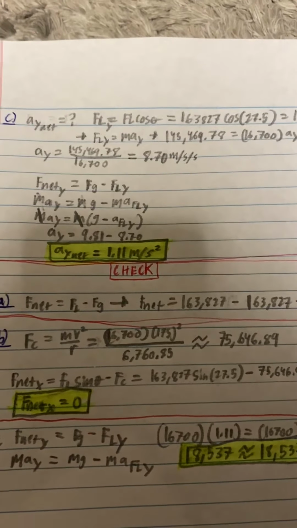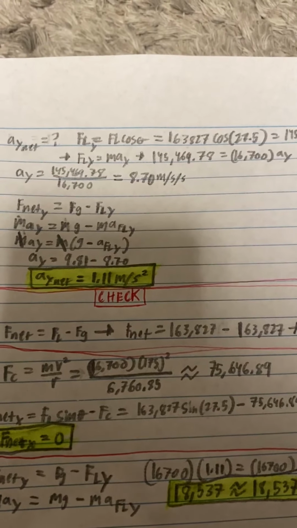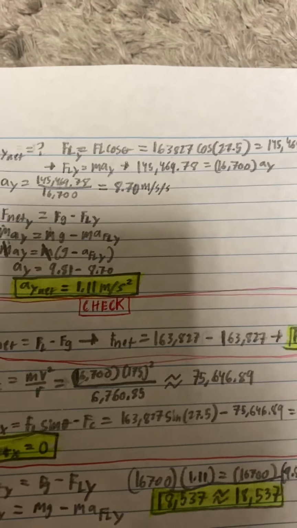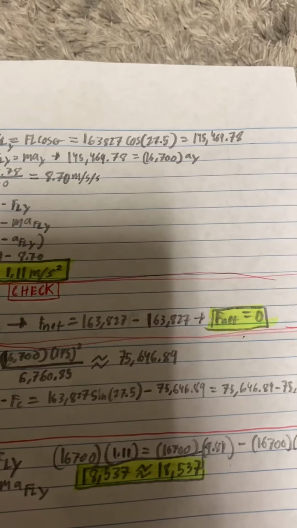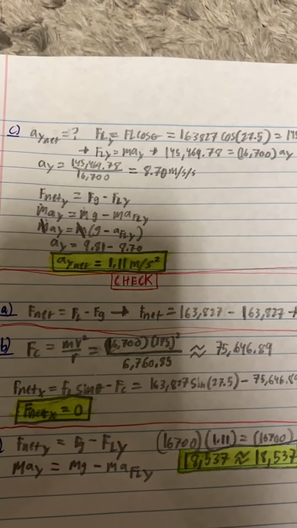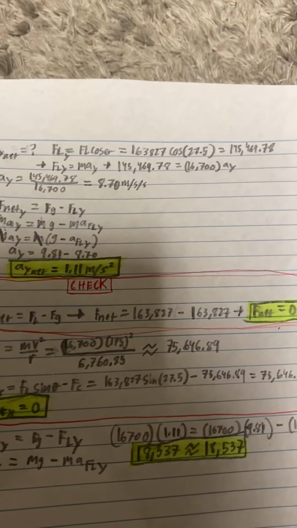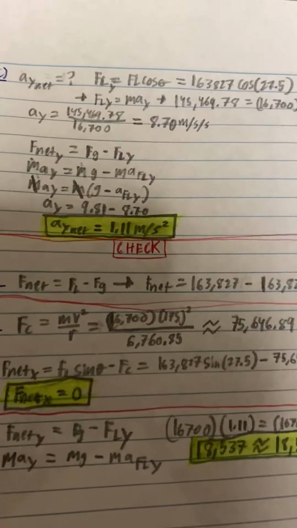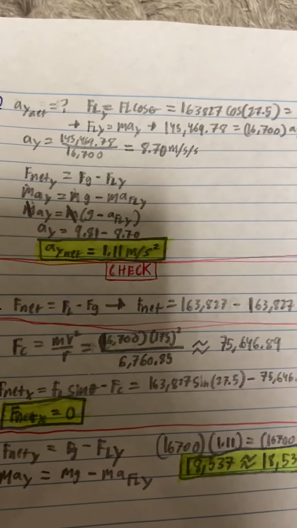Okay. Now we have part C. Part C, we have the acceleration of y, of the net y, and now we have the lift force in y being equal to the lift force times cosine of theta, what we mentioned earlier as the y component of that lift force. And then we plug in the numbers, and we should get 145,469.78. Wait, hold on. That's the lift force of y.